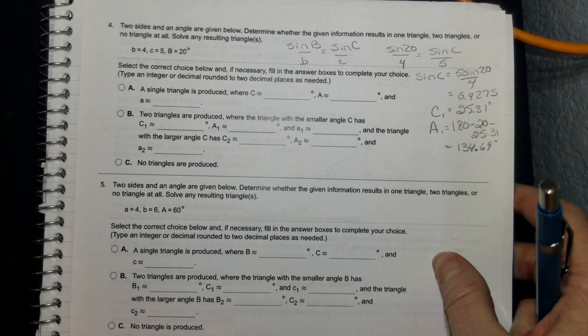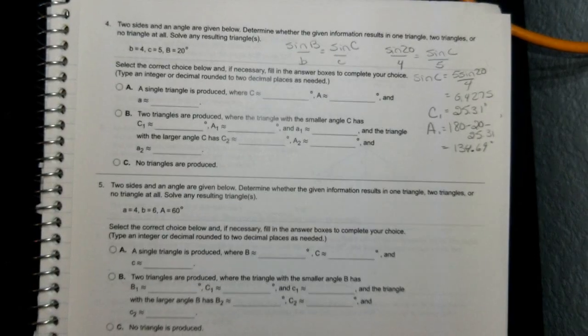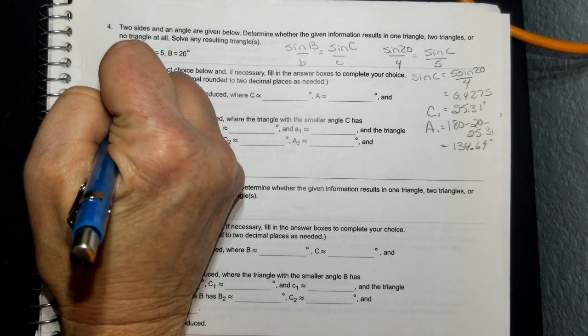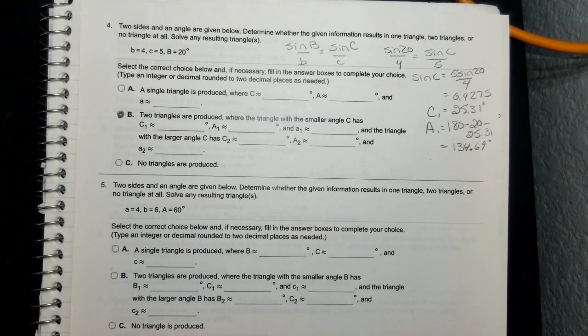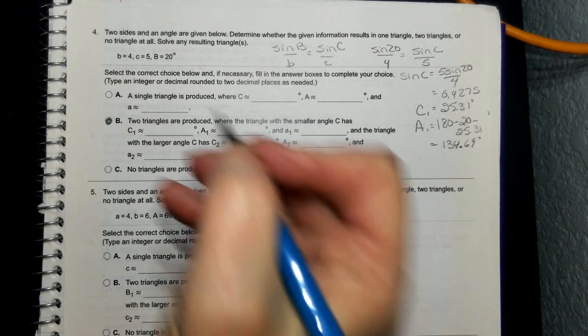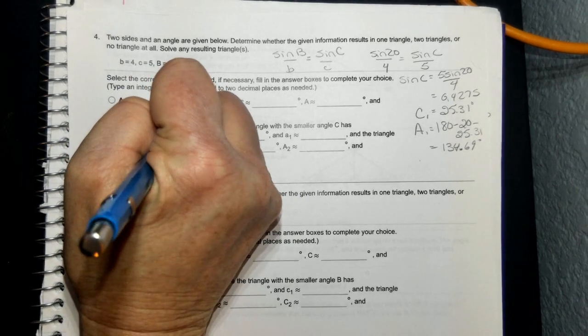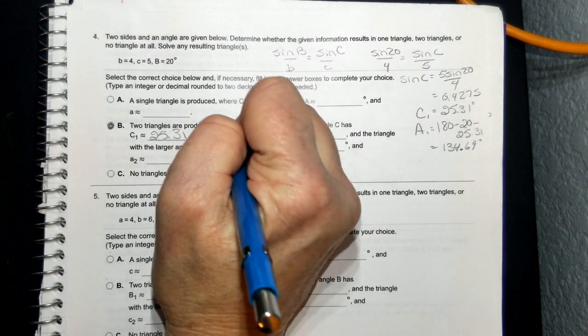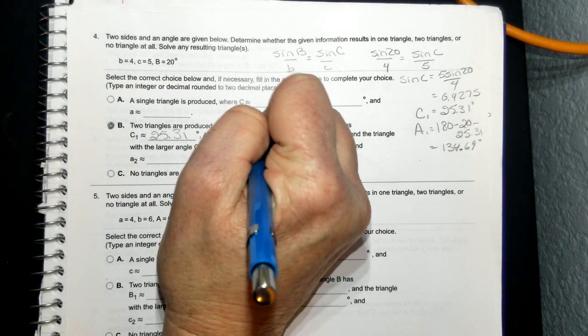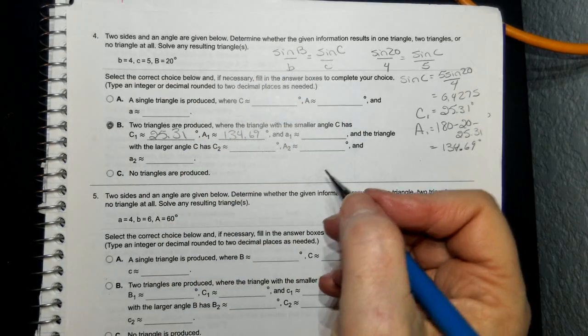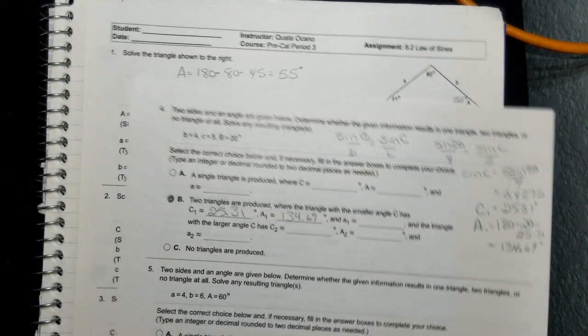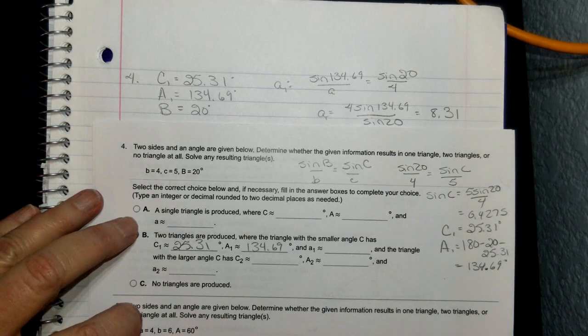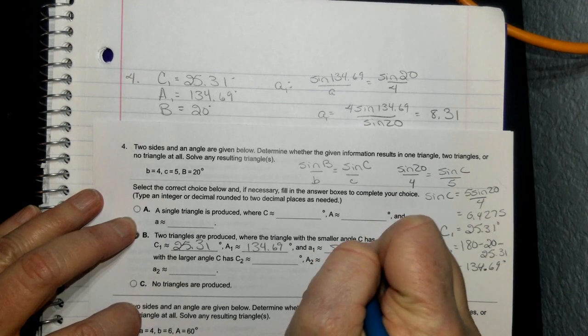All right, so where are we? We're at number 4. So yes, there are two triangles. C1 was 25.31 degrees. That made A1 134.69 degrees because they add up to 180. And A1 was 8.31.